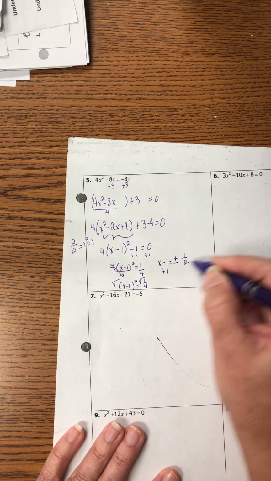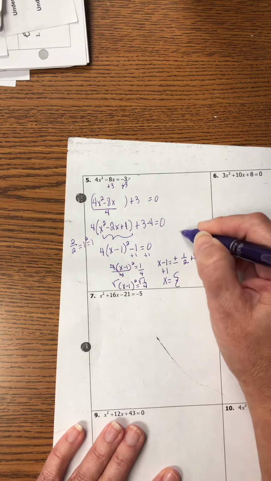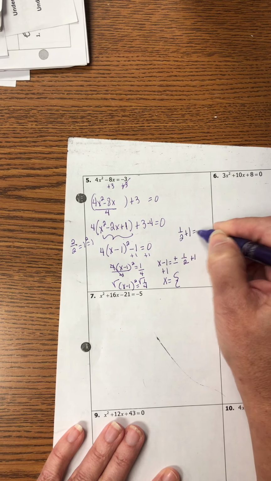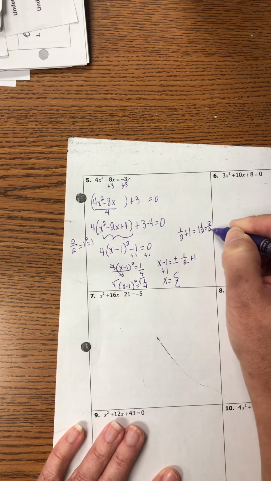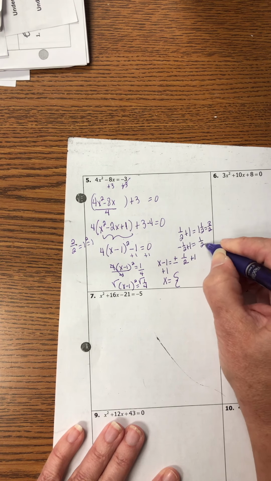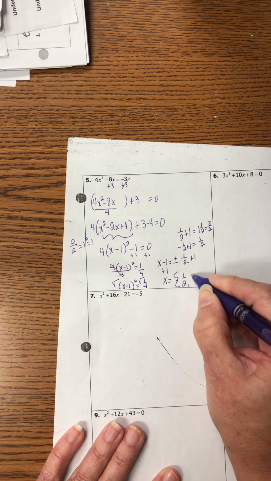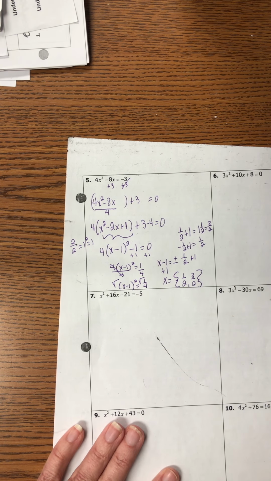Solve for x by adding 1 to both sides. So I'll have 1/2 plus 1, which is 1 1/2, or 3/2. Then I'll have negative 1/2 plus 1, which is 1/2. So 1/2 and 3/2 are my two solutions.